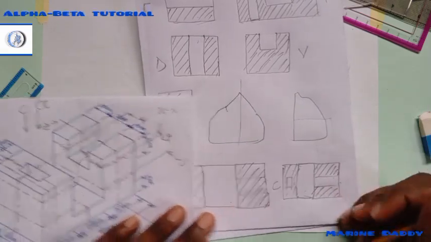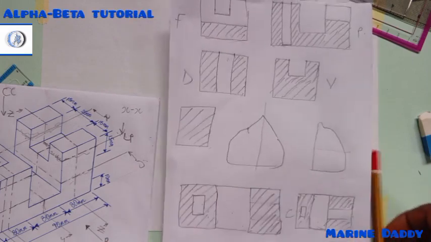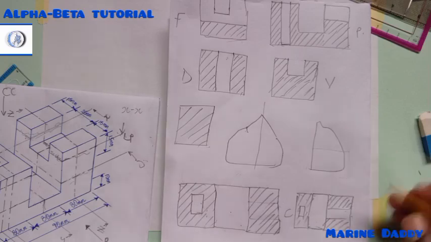One of my favorite topics is this sectioning. It's just so beautiful. It gives you the opportunity to pay attention to some facts.